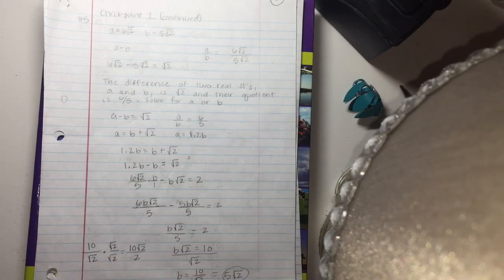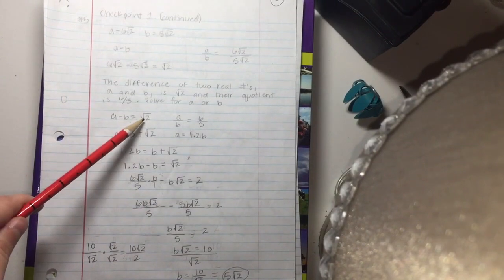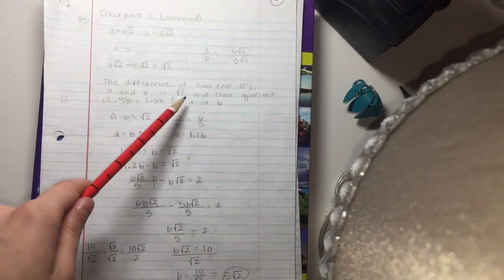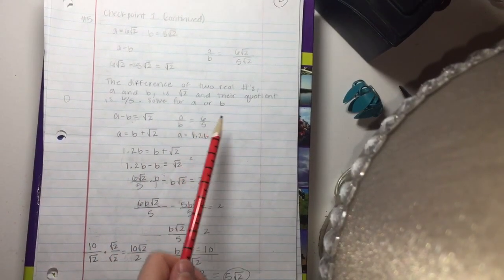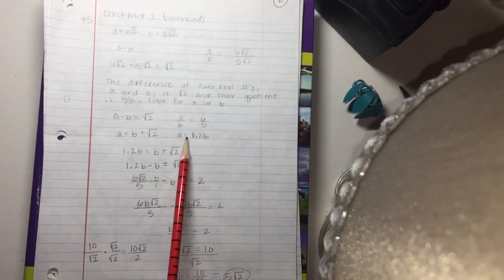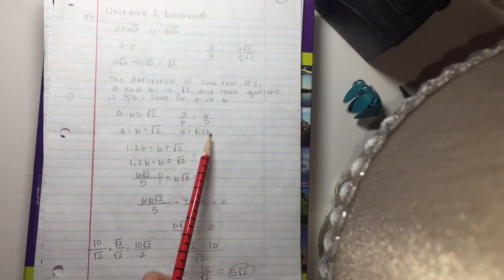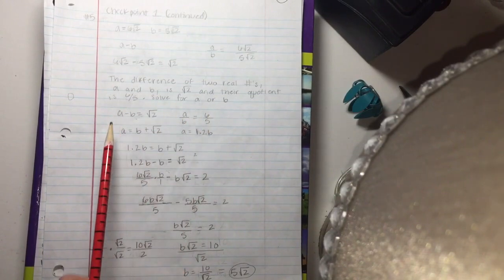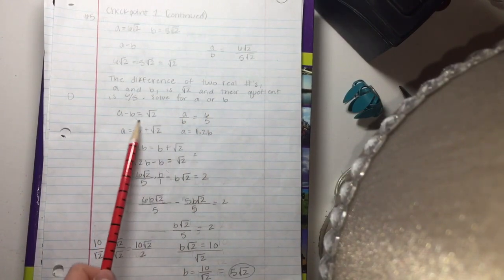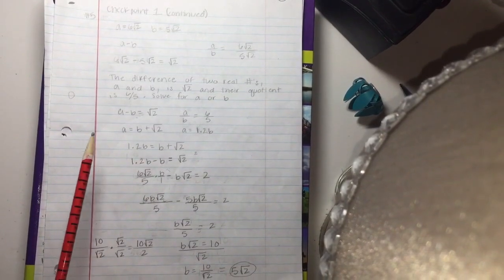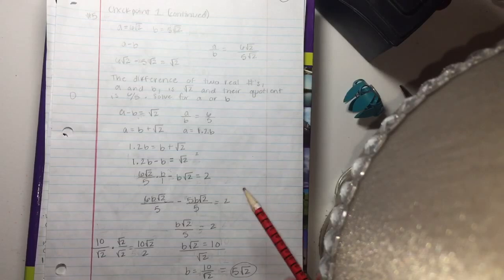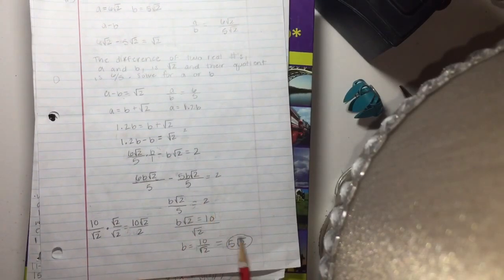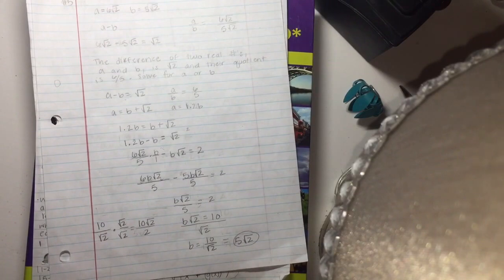So basically this is really easy. We just know that a minus b is equal to the square root of 2 because it says the difference of them is the square root of 2, and we know their quotient, which means dividing, is 6/5. So right here we know that a is equal to 1.2b because I multiplied each side by b, and right here I got a is equal to b plus the square root of 2 because I added b to both sides. Then I made them equal each other and solved it out, and I got this as the final answer.